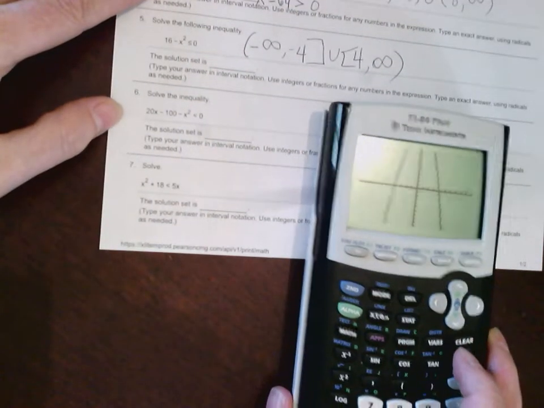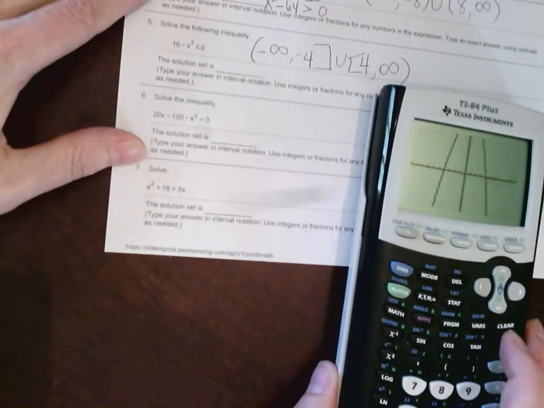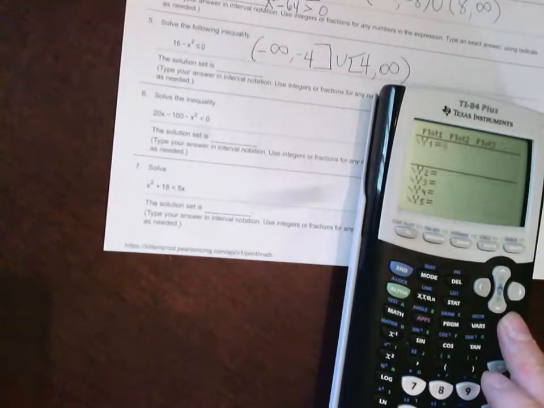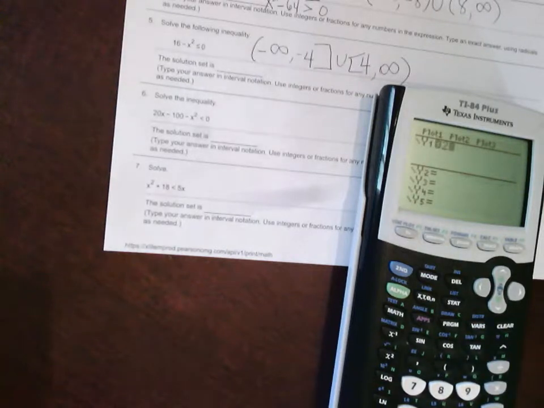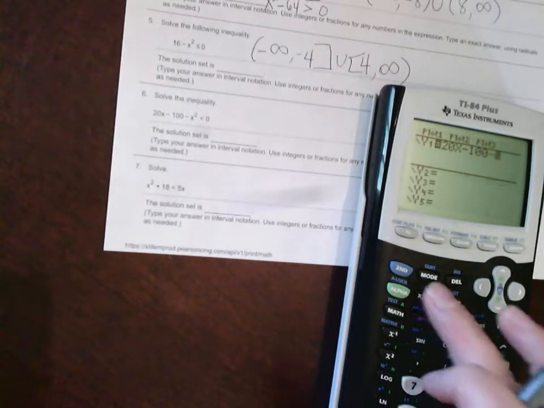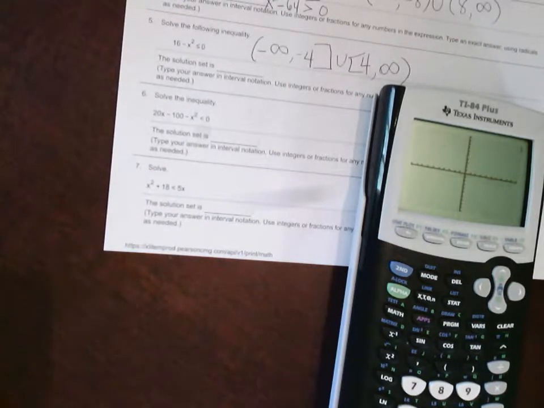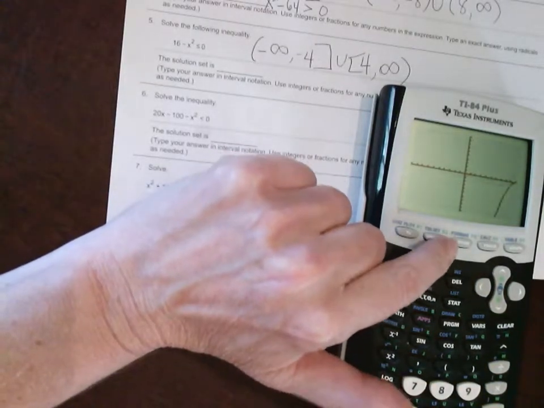All right, number 6. Now, this one will be a good idea to know where your zeros are, because look when you graph it. You have 20x minus 100 minus x squared. So when I graph this, now it's hard for me to tell just by that picture where it crosses or touches the x-axis. To get a better idea, you can do zoom.